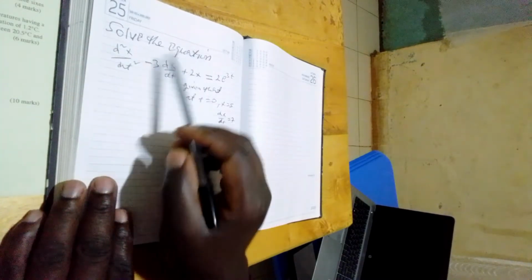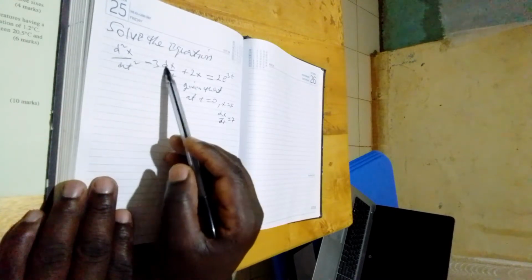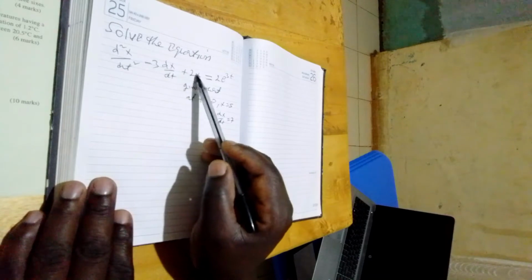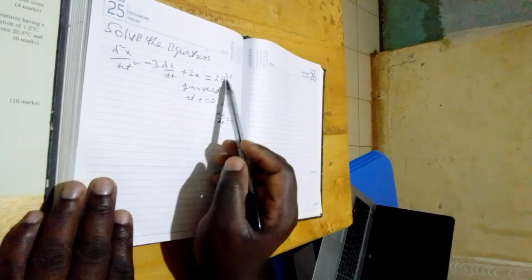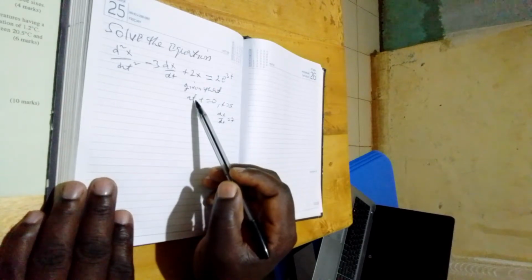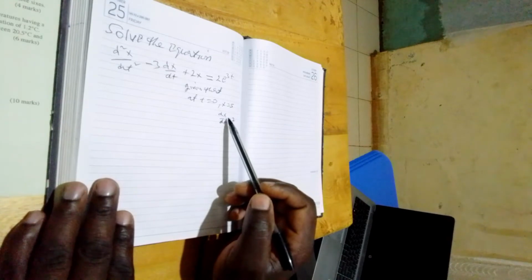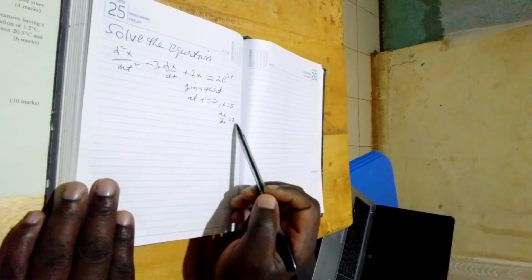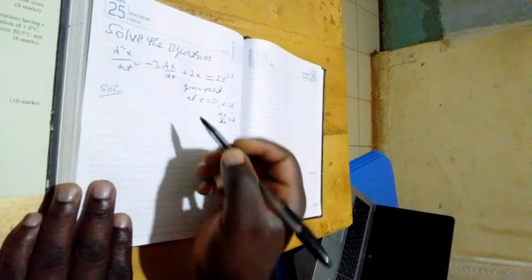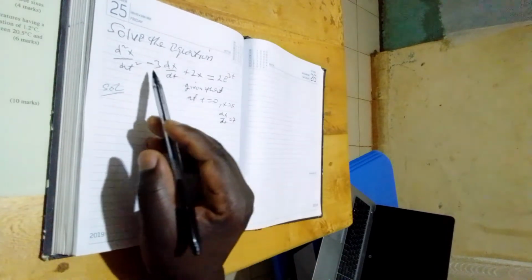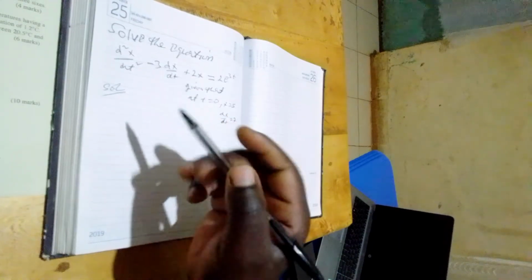Solve the equation d²x/dt² minus 3 dx/dt plus 2x equals e^(3t), given that at t equals 0, x equals 5, dx/dt equals 7. So we take the Laplace transform of this equation.